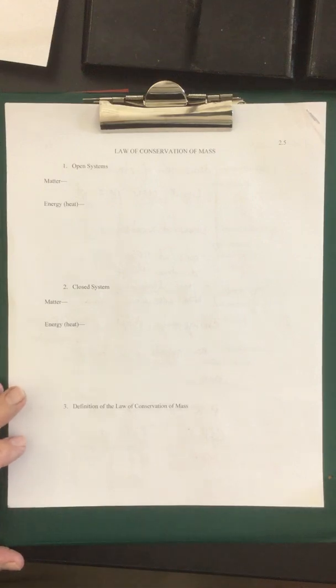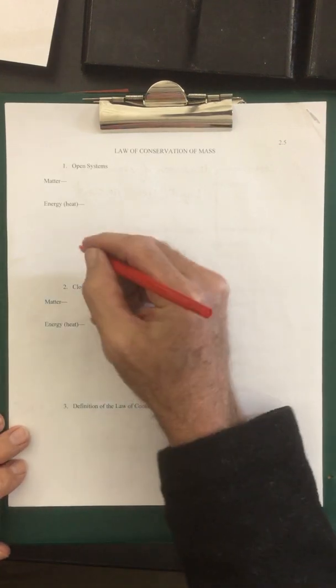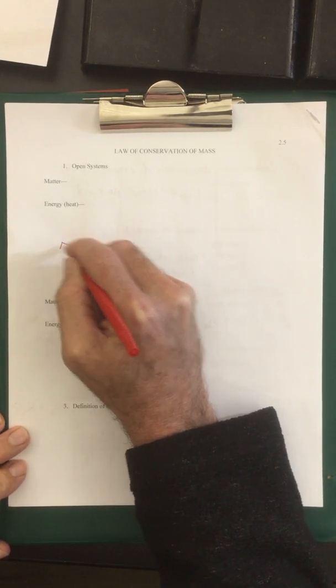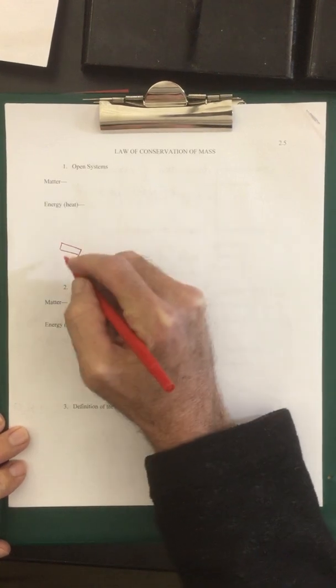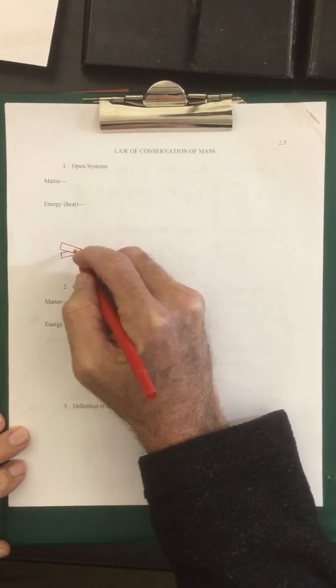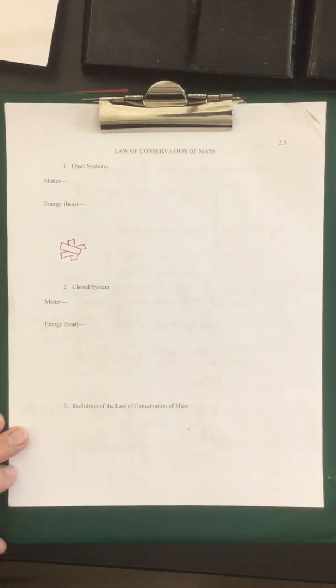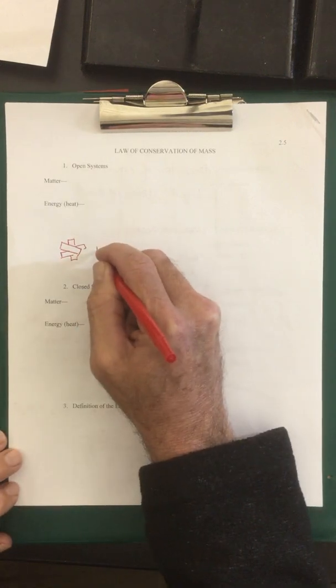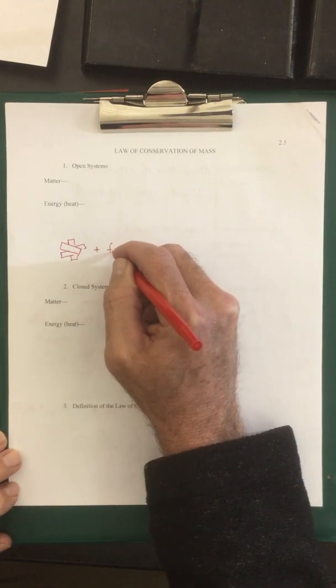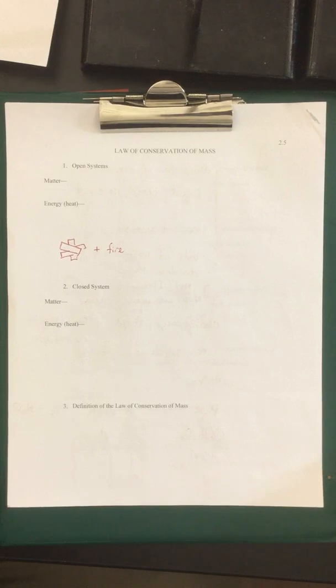So the example I have with an open system is, imagine that you have some wood. Okay, so let's draw some wood right here. So we're going to be burning a little fire, a campfire, because it's cold. Okay, so just draw a couple pieces of wood, something like that. Okay, so there's our wood. And what we're going to do is we're going to weigh that wood before we burn it. And then we're going to light it on fire. Okay, so now it's on fire.